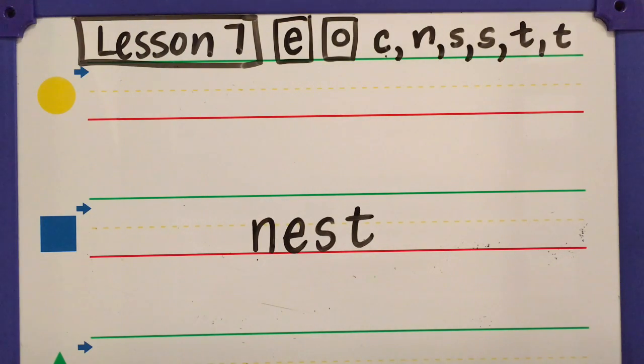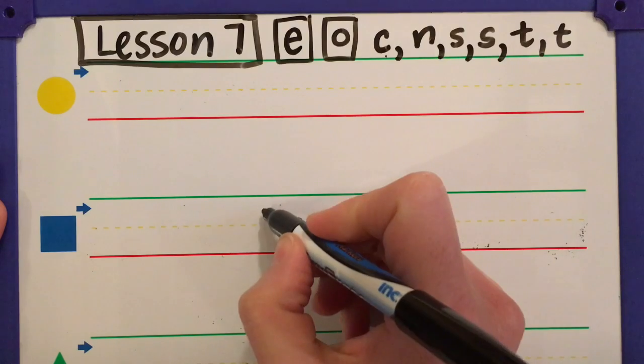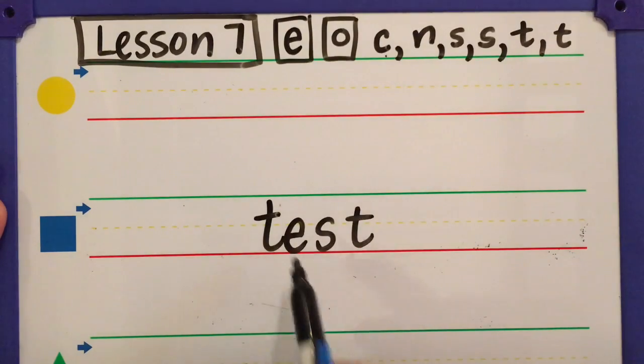Our next word, we'll be changing just one letter to make the word test. Get ready to segment. T-E-S-T, test. Now it's very similar to the word nest, just changing the beginning letter from an N to a T.